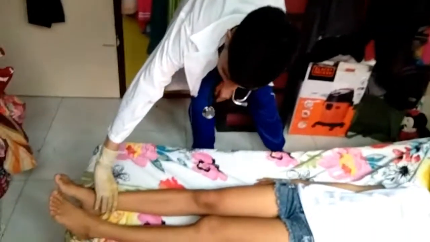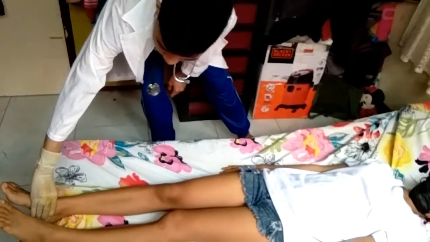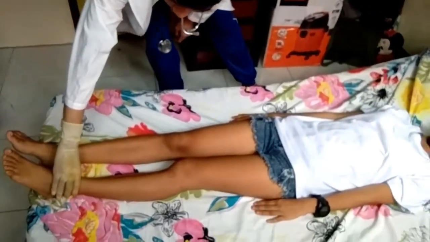Then next I'm gonna palpate the posterior tibialis pulse of the patient. Is it okay with you, ma'am? Okay. So in this way I'm gonna palpate. The other side. Do you feel any pain? No. Okay, so while palpating the area of the posterior tibialis pulse, the patient didn't feel any pain.